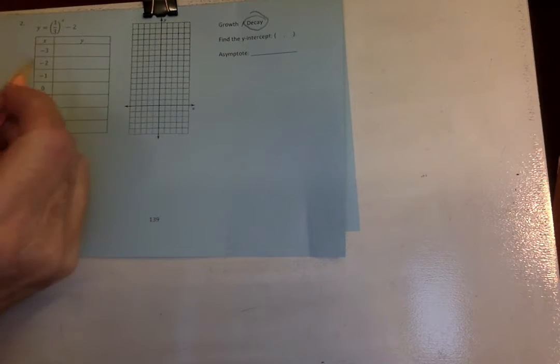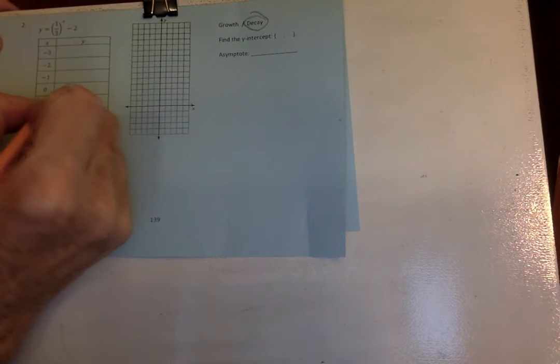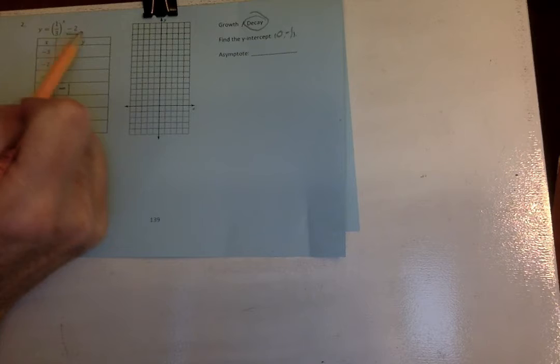The y-intercept would be, if I put 0 in for x, 1/3 to the 0 power is 1. 1 minus 2 is -1. So 0, -1. Now the asymptote, I'm not sure yet. I'm thinking it's going to be y equals -2. And that's only because of this number right here.